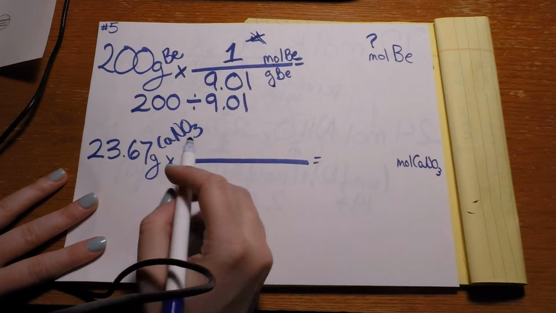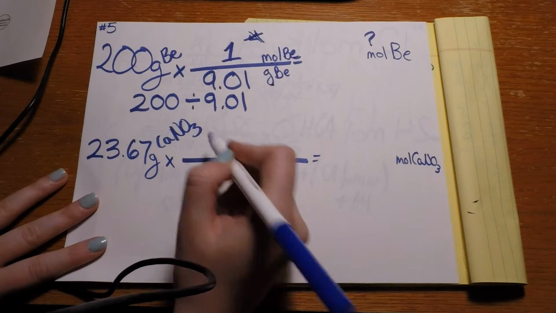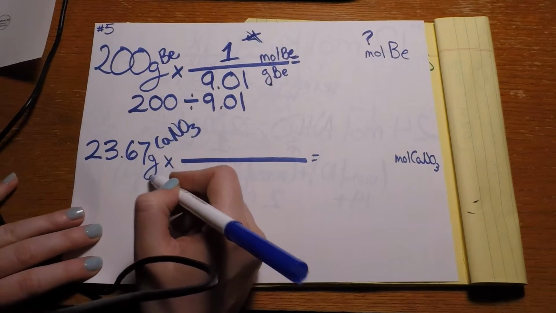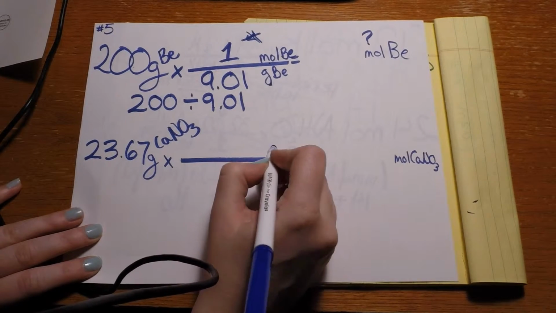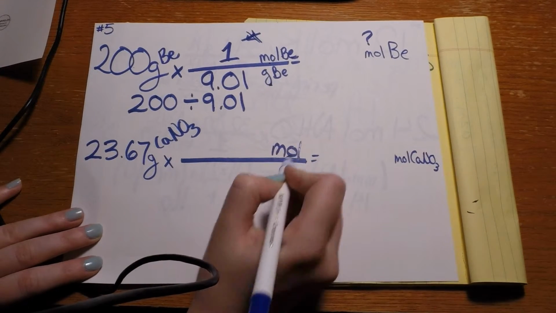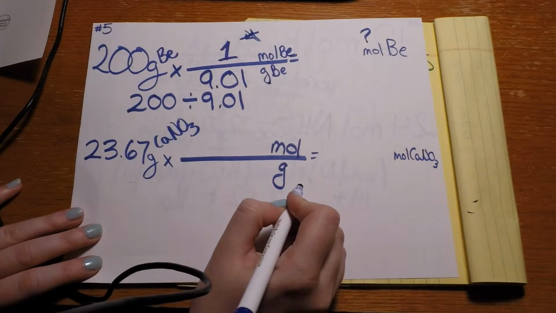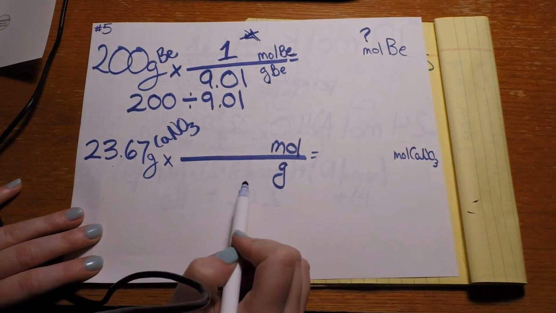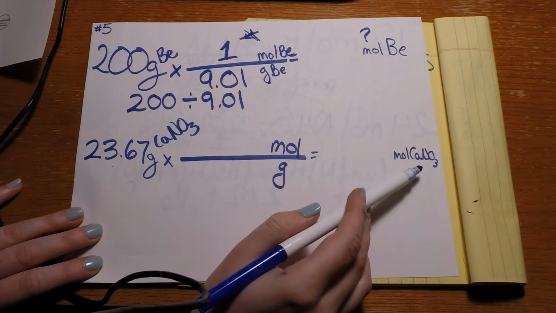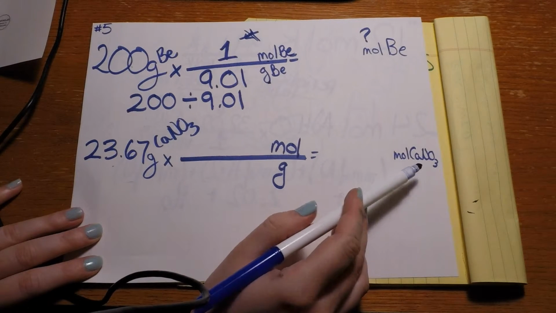Okay, one last demonstration. Here, same situation. Our grams are going to be on the bottom and our moles are going to be on the top. So when you actually plug this into your calculator, you can just take the grams that you have and divide it by the molar mass to get the moles of calcium nitrate.